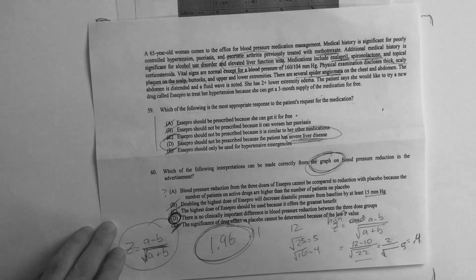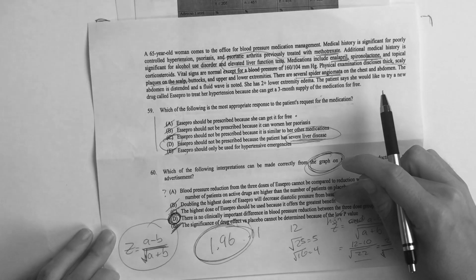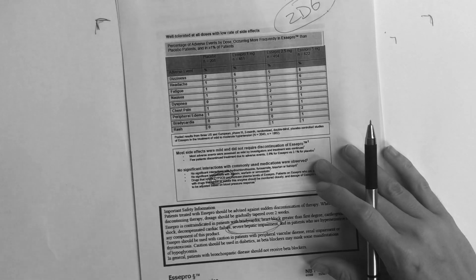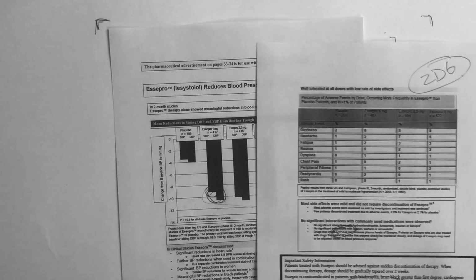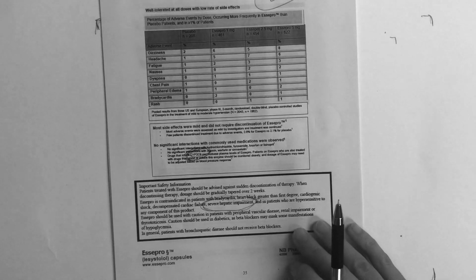Now, again, if you don't read the questions first, you're going to waste a minute. These problems are long, and that's why I don't like them. But there's no sense, at least in my opinion, to read all this stuff unless you're really zeroed in on what you're trying to focus on.